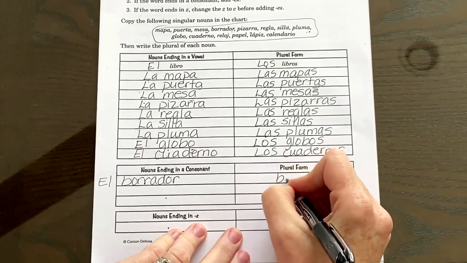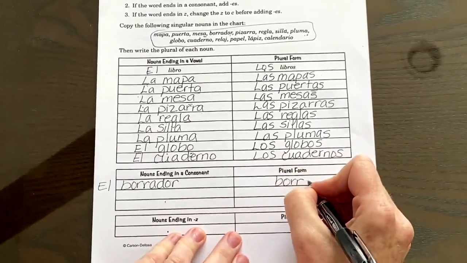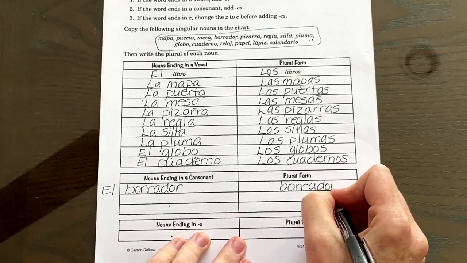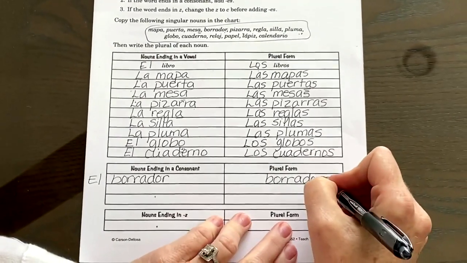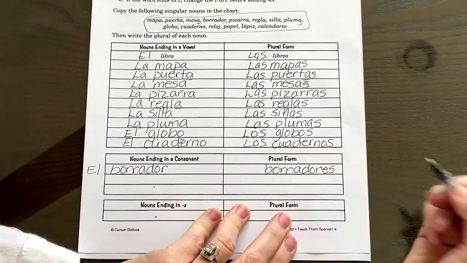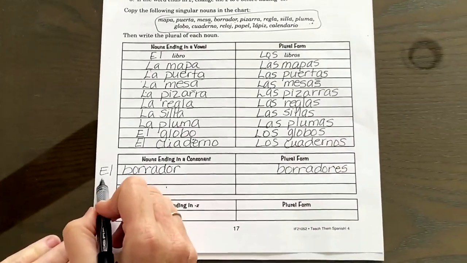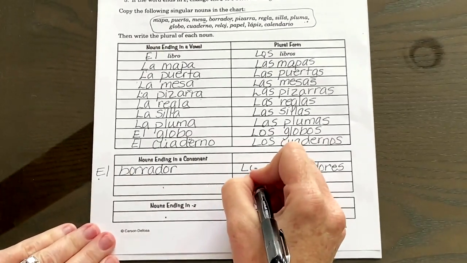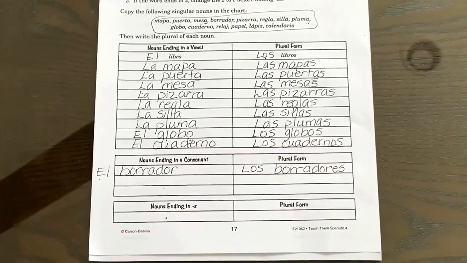Now, remember how we make a noun plural if it ends in a consonant? You don't just add an S, you add an ES, borradores, and then el would become los borradores.